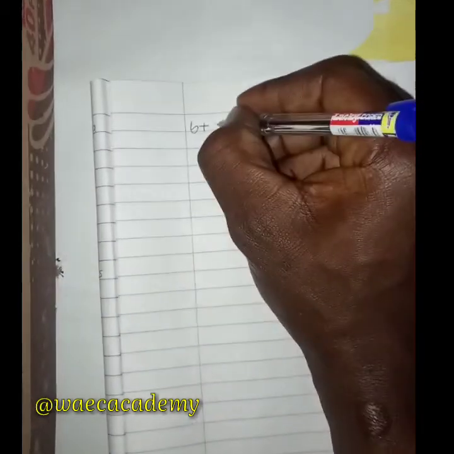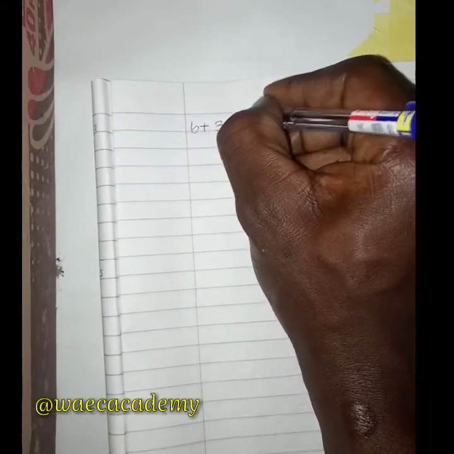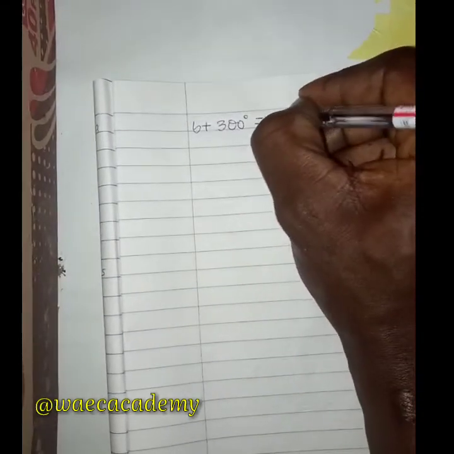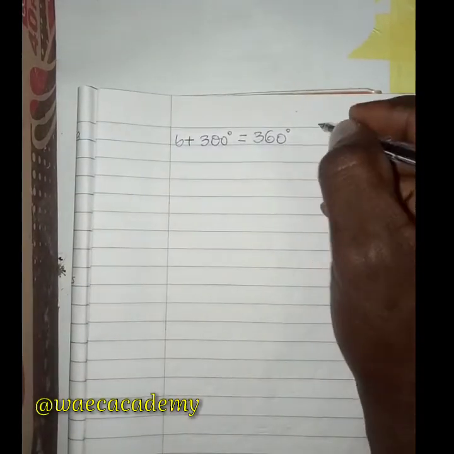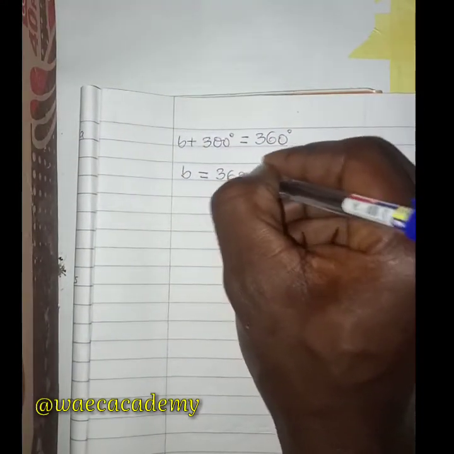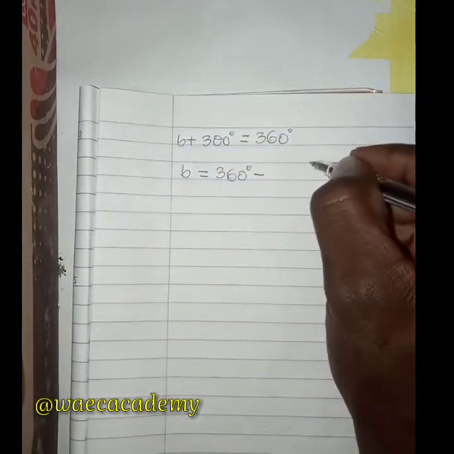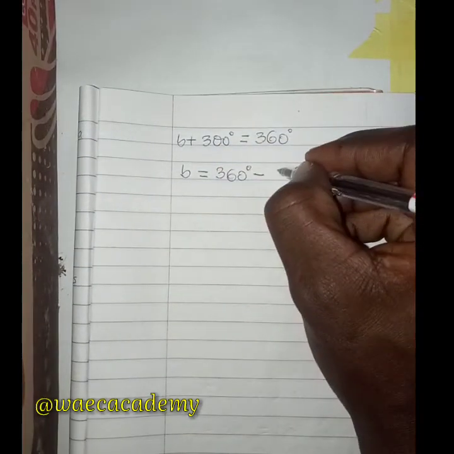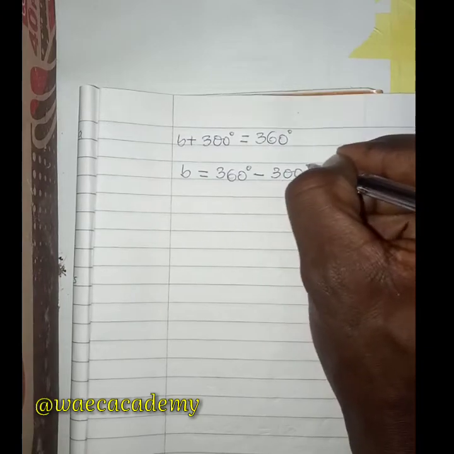So we are left with B plus 300 degrees equals 360 degrees. Now, what do we do? B equals 360 degrees minus, by the time this crosses the equal sign, it becomes negative, 300 degrees.